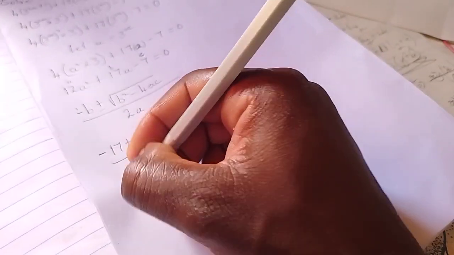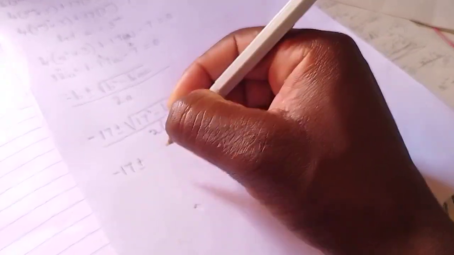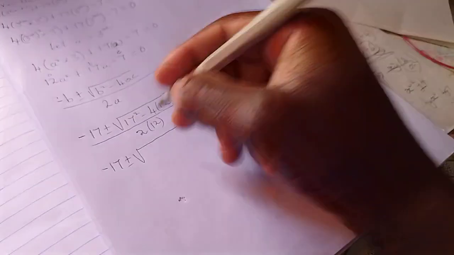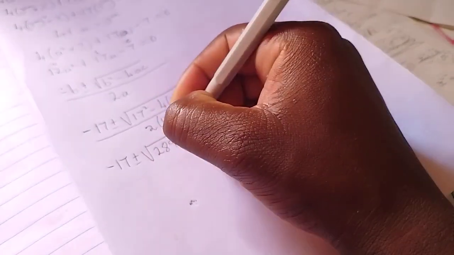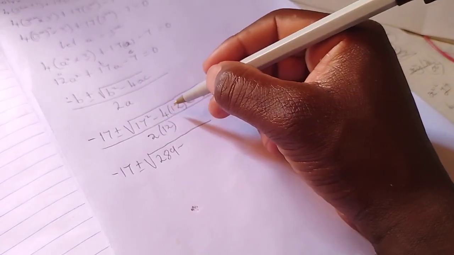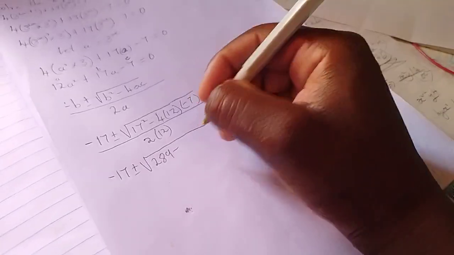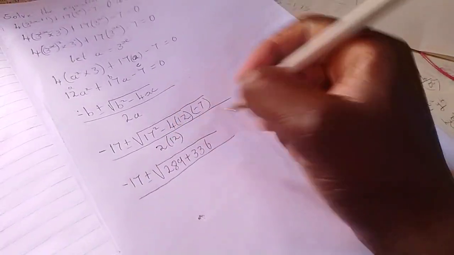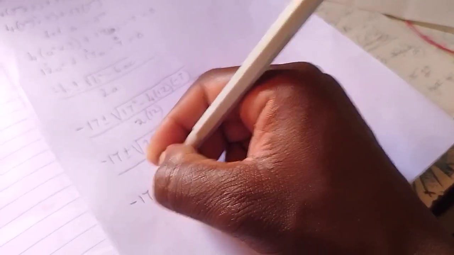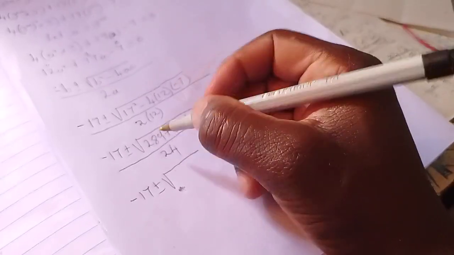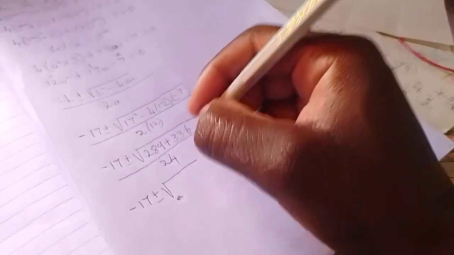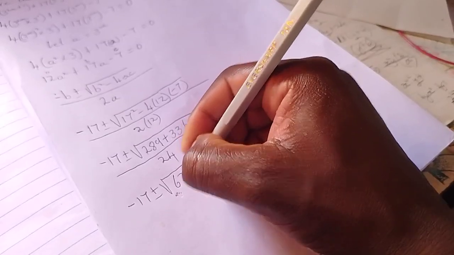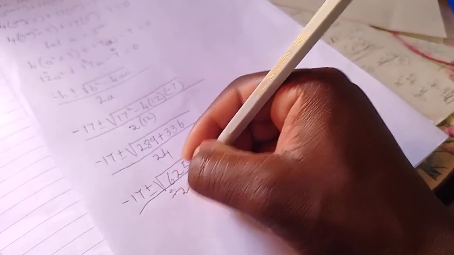So from here, minus 17 plus or minus the square root of 17 times 17, which is 289, minus 4 times 12 times minus 7, which is plus 336, all over 2 times 12, 24. That is minus 17 plus or minus the square root of 289 plus 336, which is 625, all over 24.